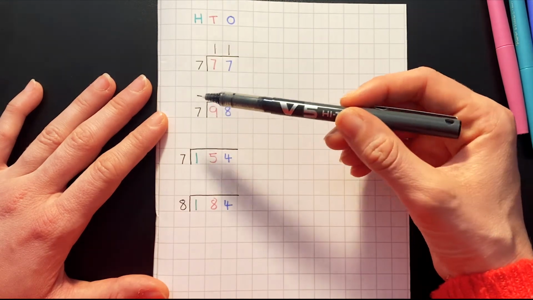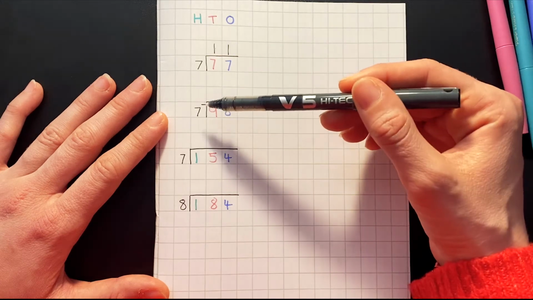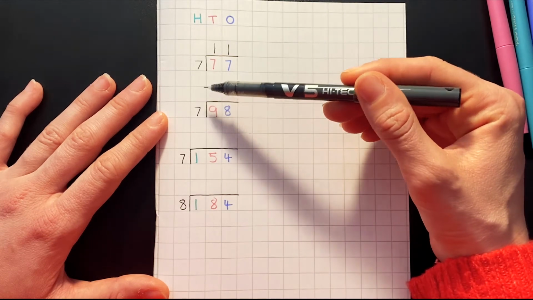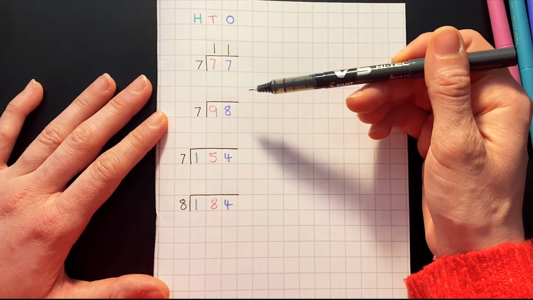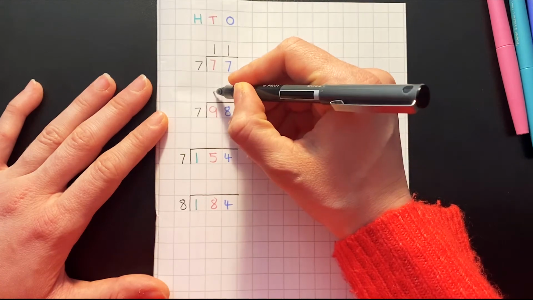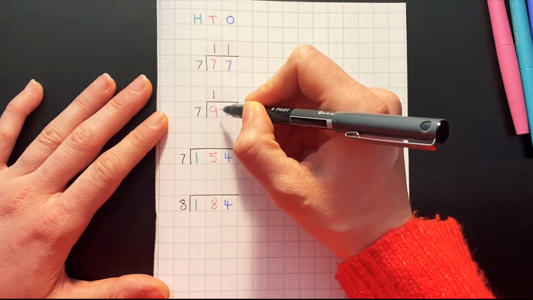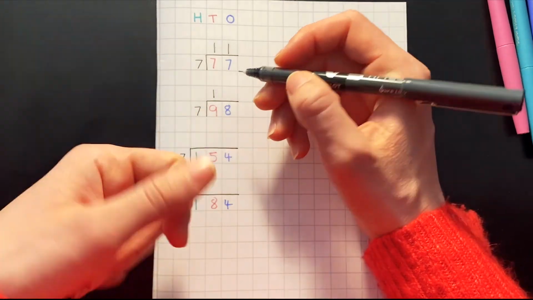Our next question is 98 divided by 7. So we're going to ask ourselves, how many 7s go into 9? Well, we have 7 and then 14 in our 7 times table. So it goes in once, okay? But we have to carry over 8, 9, 2.